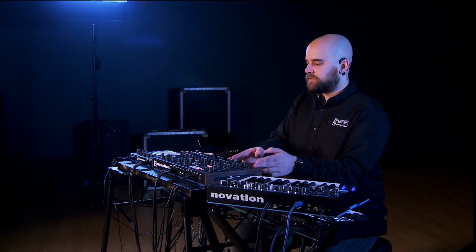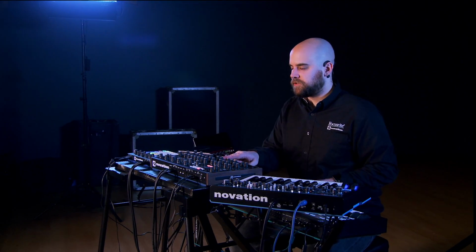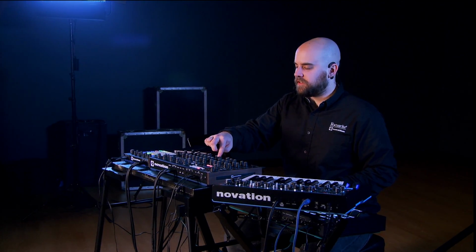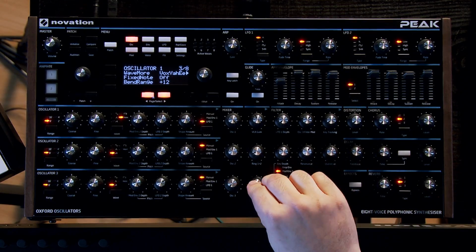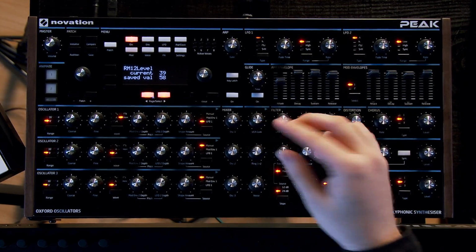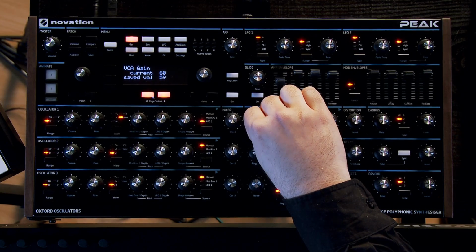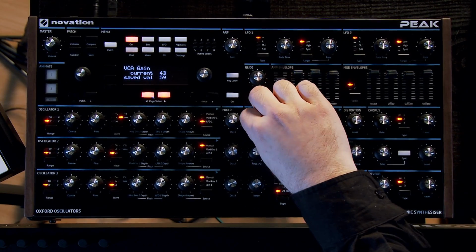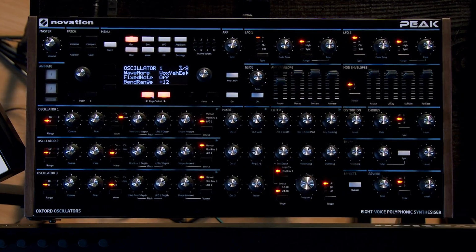Now, the oscillators feed into the mixer section where you have control over all 3 of your oscillators. You have a white noise generator, ring mod for oscillators 1 and 2, and a completely analog VCA. This is the gain knob for that, so you can drive it a little bit and get some distortion.